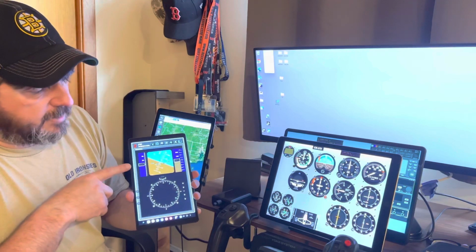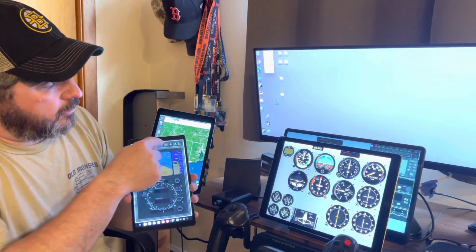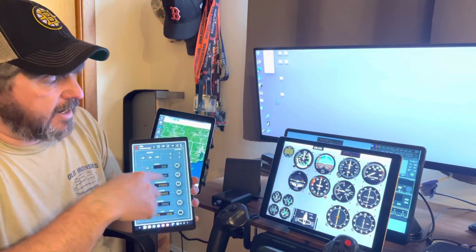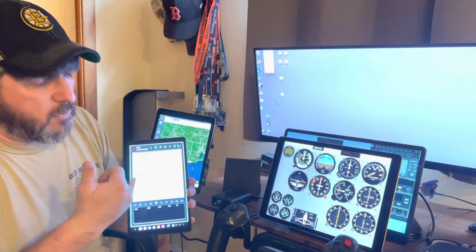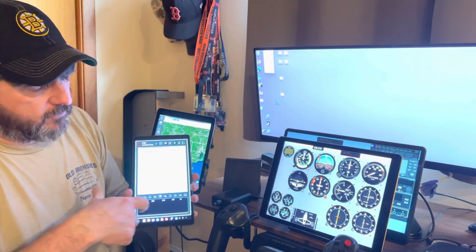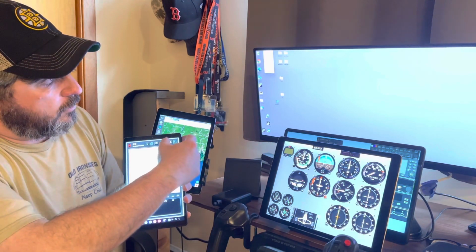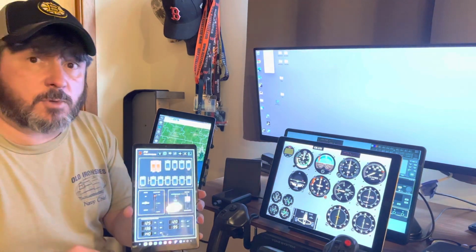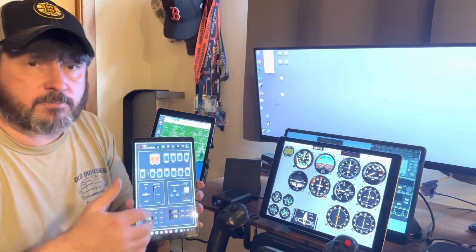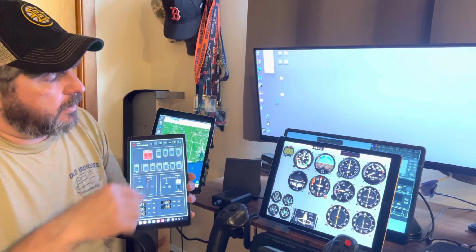I can come over to here for PFD. I actually have an autopilot now that looks more like something off of an airliner. Then we get into a moving map display, and it actually has your flight plan built in. Then I can get into a switch panel: slant, flaps, landing gear, and the flight planner.